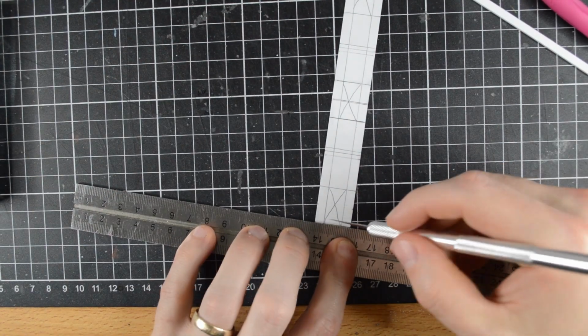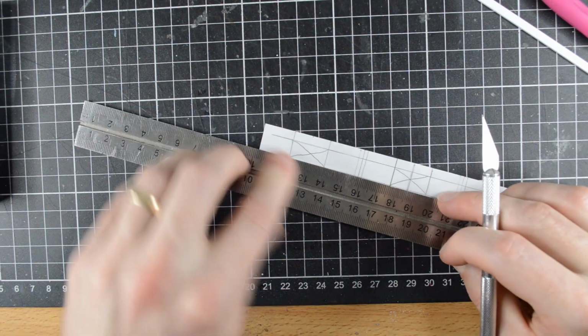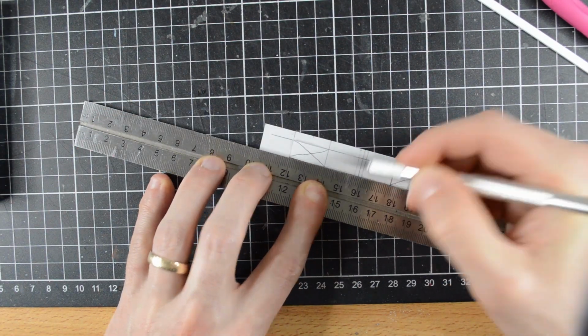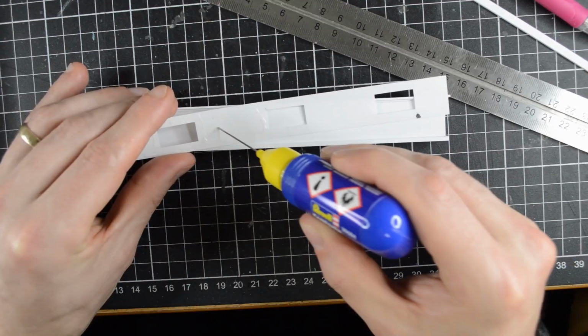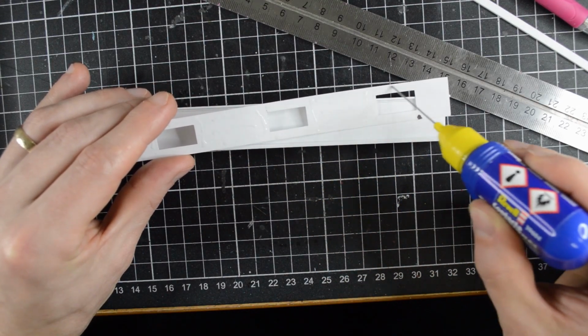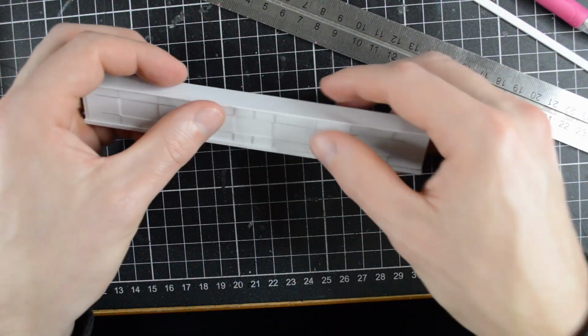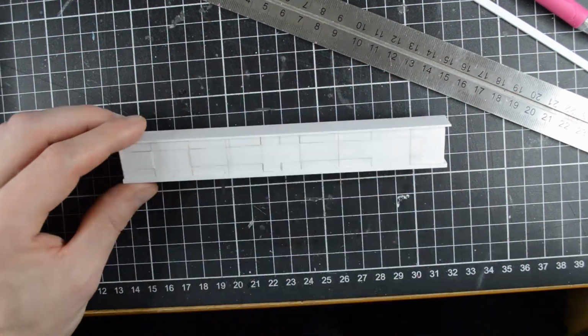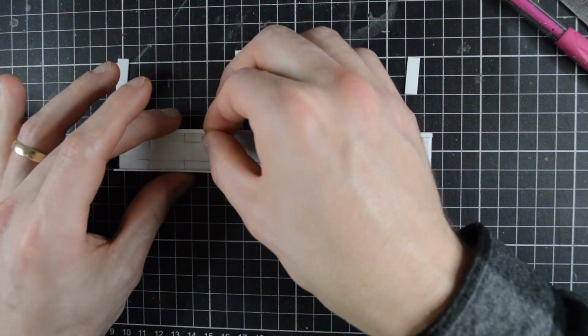I then cut another ultra-thin rectangle of styrene card the same size as the cornice face with 3 evenly spaced rectangular holes across it. This was then glued onto the cornice face. Next, I glued on various lengths of flat styrene strip.